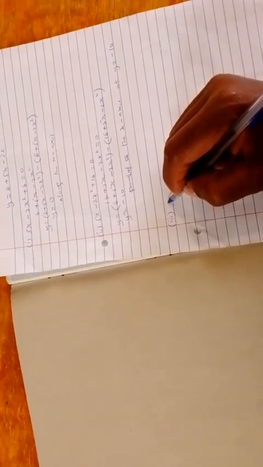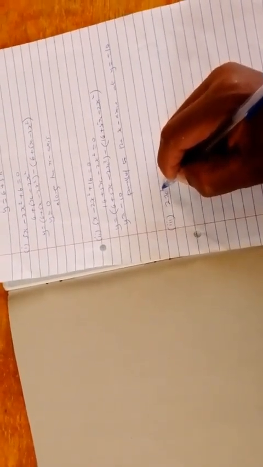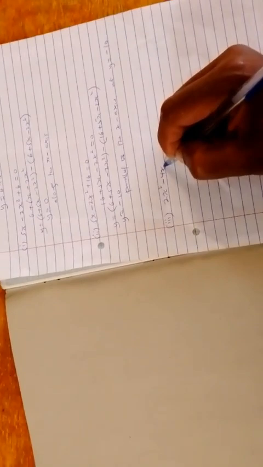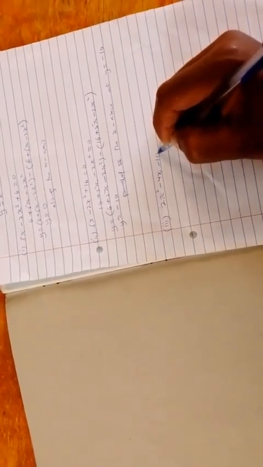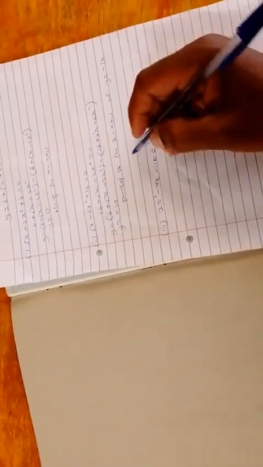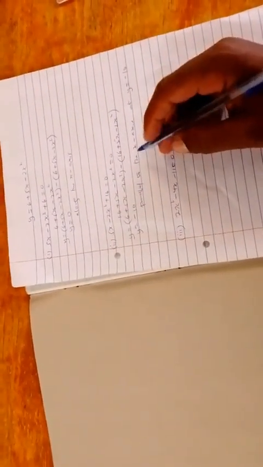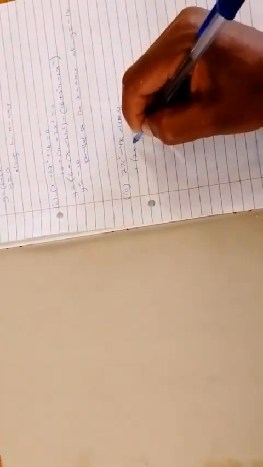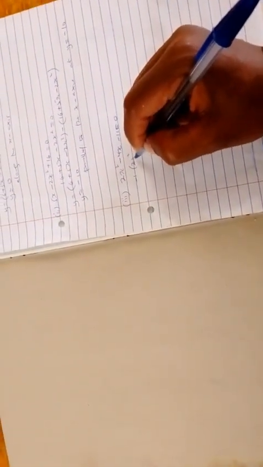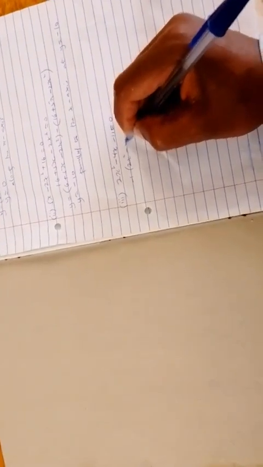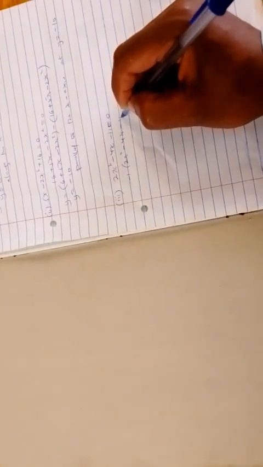Equation 3 from the question was 2x squared minus 4x minus 11 is equal to 0. Again, we are going to rearrange it in the form of the equation of the curve. Now, in this case, we are going to multiply the whole equation by negative 1. So, 2x squared minus 4x minus 11 multiplied by negative 1.